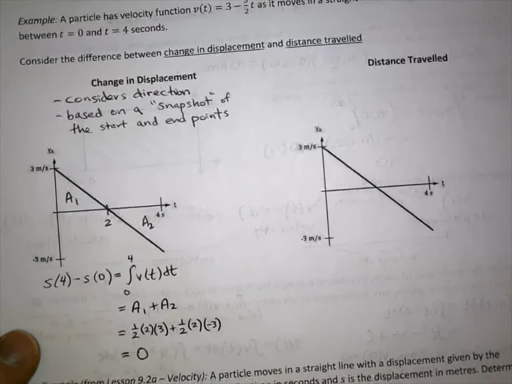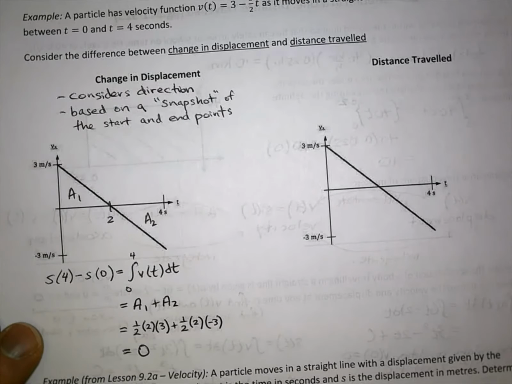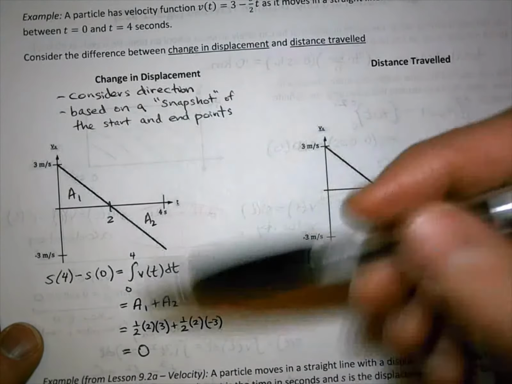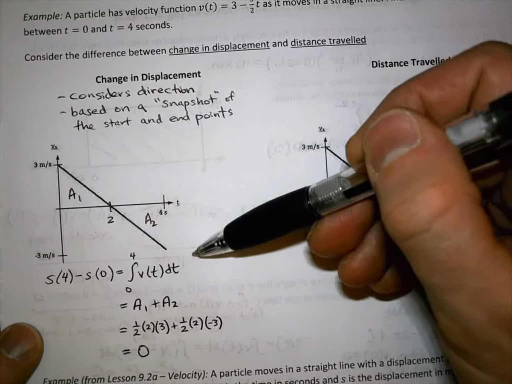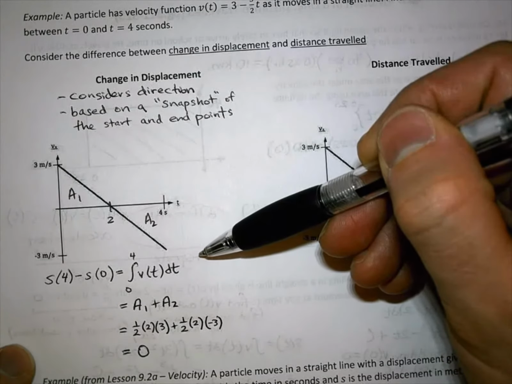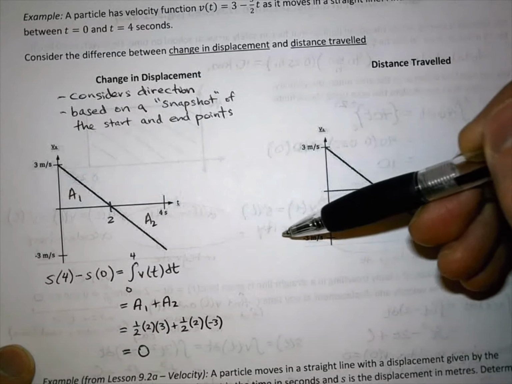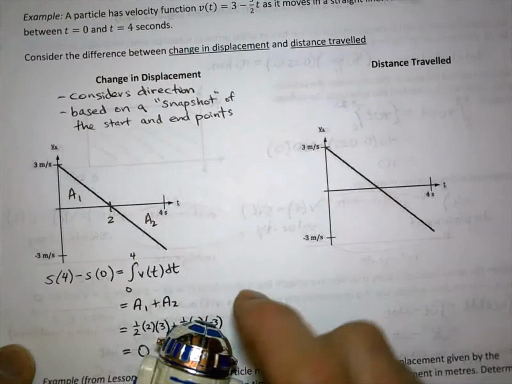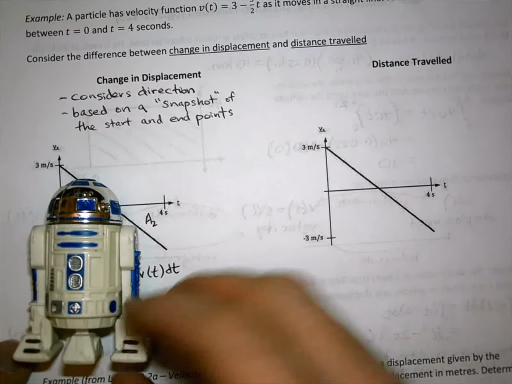Does that make any sense? The change in displacement. So essentially what's happened is this object started somewhere. I don't know where it started actually in this case. It traveled in a positive direction, and then it traveled in a negative direction. So I can show you this using my assistant here, R2D2.